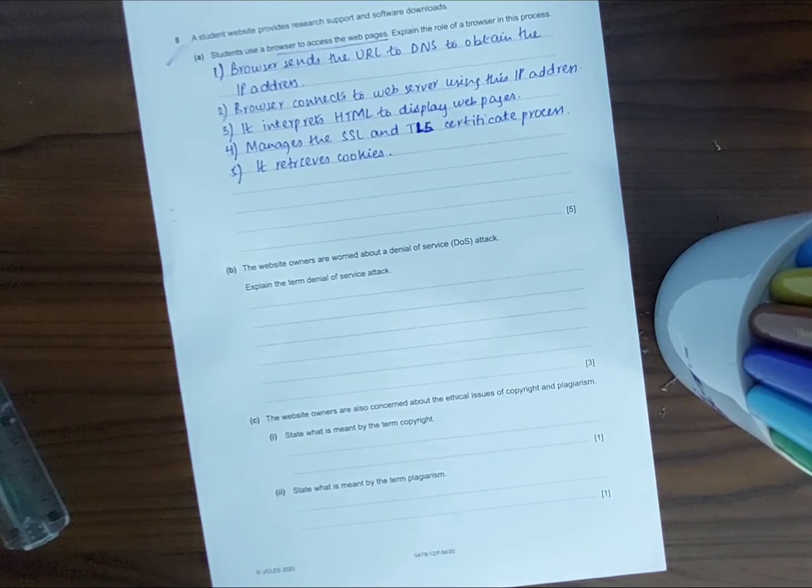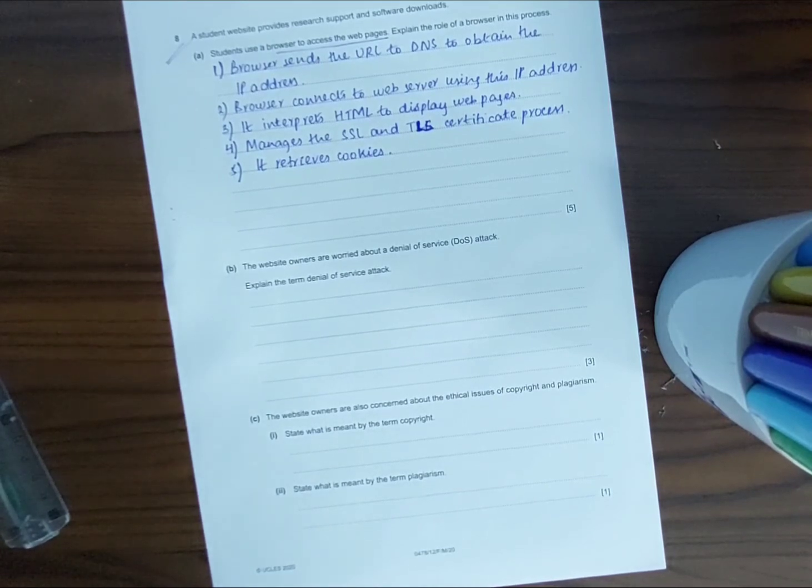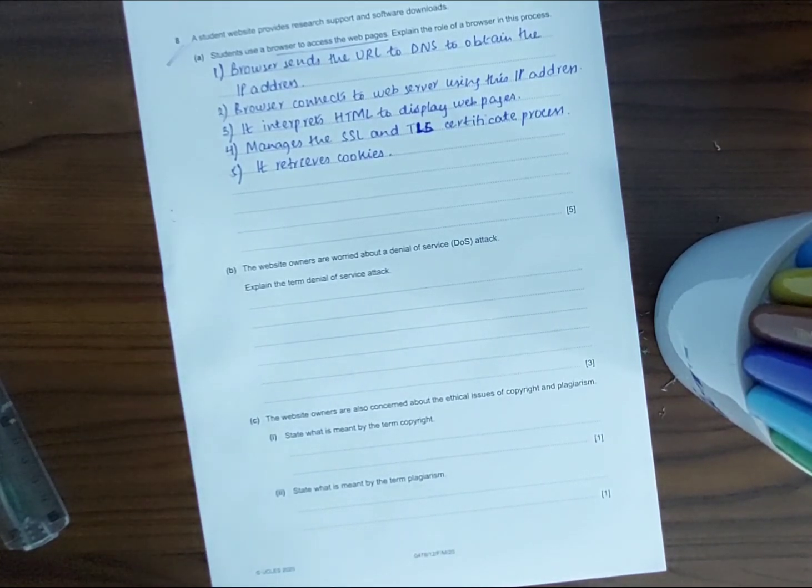So the web server times out because it can address only a set number of requests when it's flooded with useless traffic. So the web server times out obviously, and the user's legitimate request is unanswered.